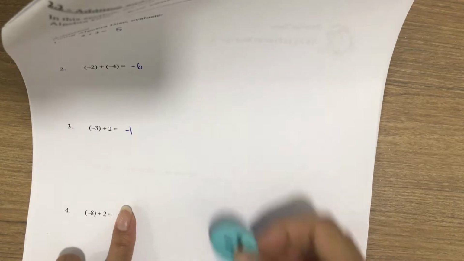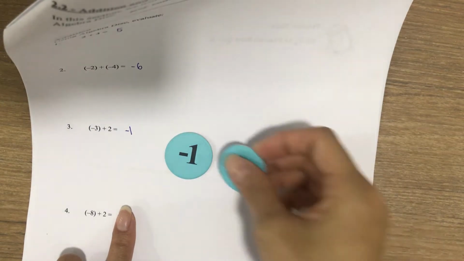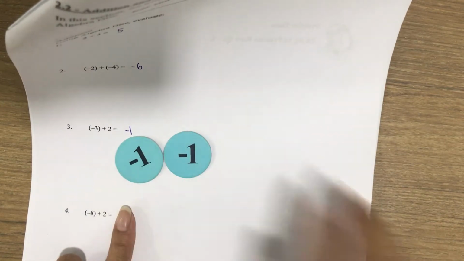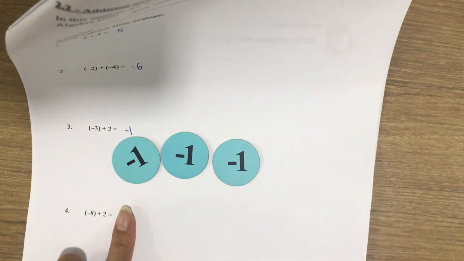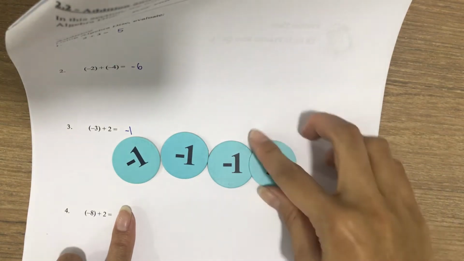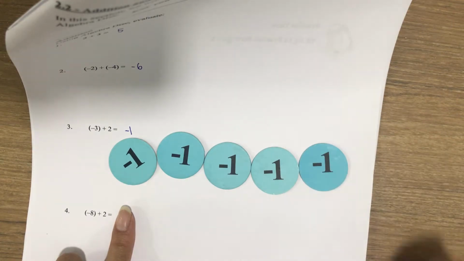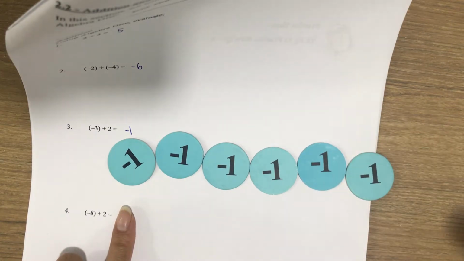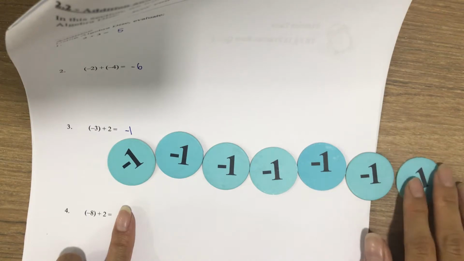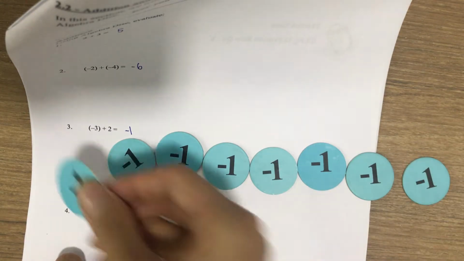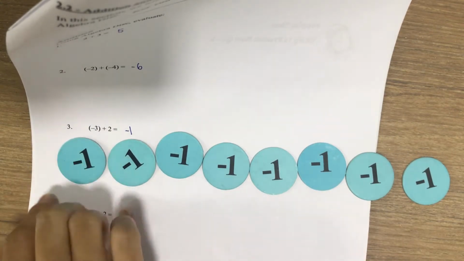Before I review the answer, negative 8. So I will put down 8 negative 1s. Okay, there's negative 7 here. There's one more, negative 8.